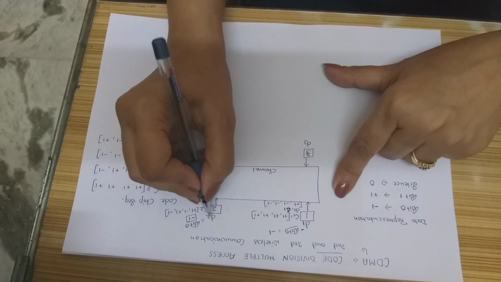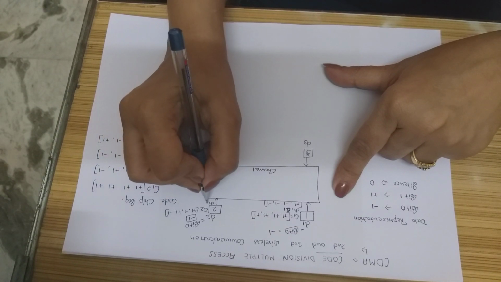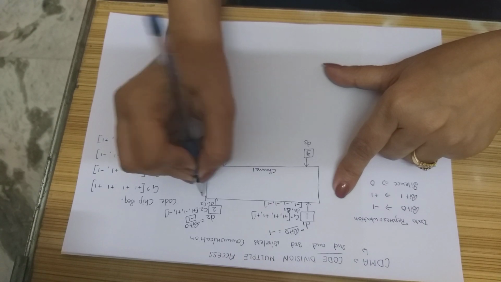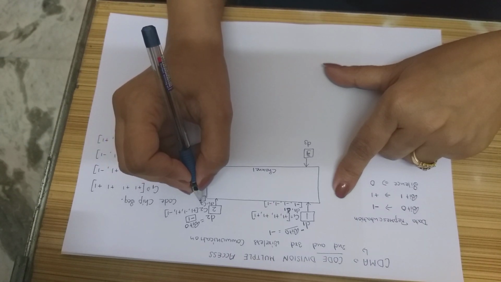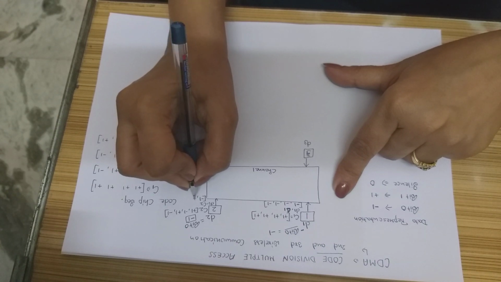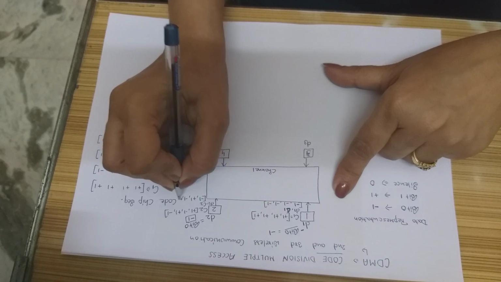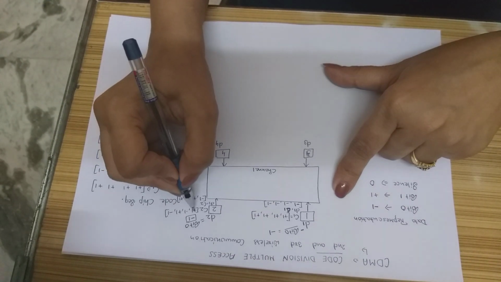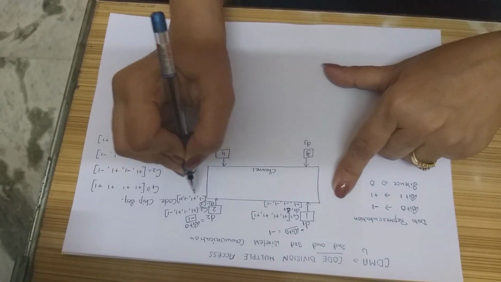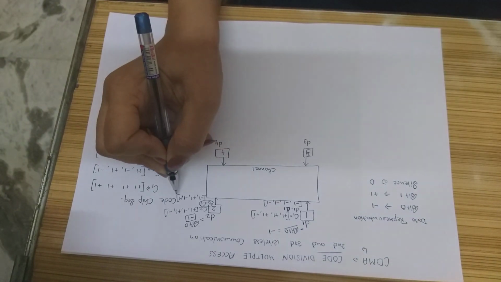Now we need to multiply these two, D2 with C2. We multiply all the values with each other, so the D2 C2 value we get is -1, +1, -1, +1.